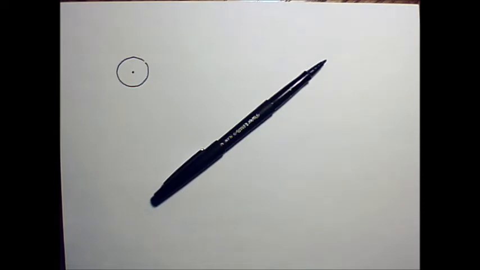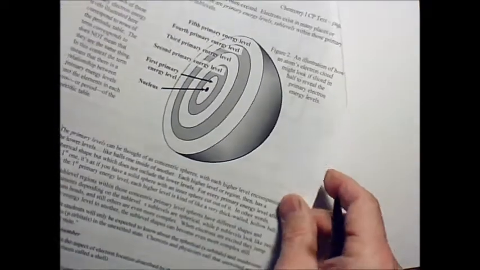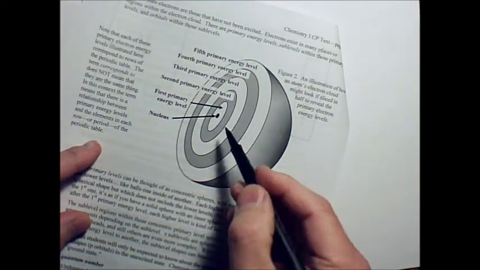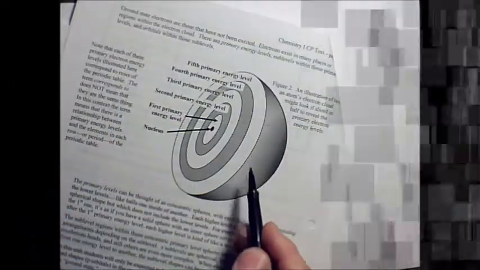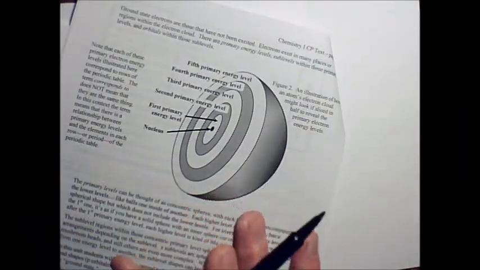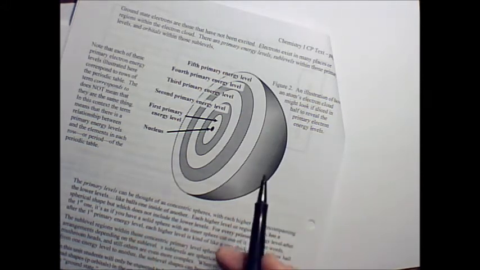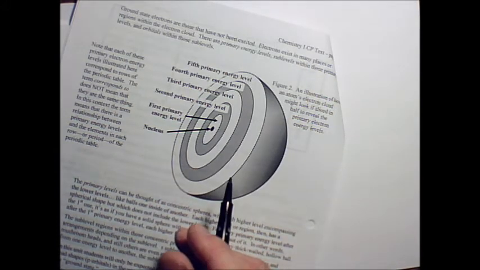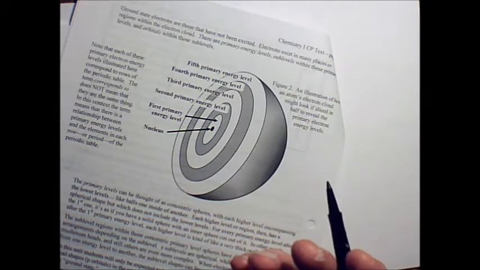So if you look in your unit handout on page, what page is this? This would be page 72, I think. I've got an illustration that shows a sphere that's cut in half, showing these energy levels. Now, this is a distorted view, and here's why. If we were to draw the actual shape of those regions we call primary energy levels, we wouldn't have enough room on the paper, or it'd be too small to tell what was going on.